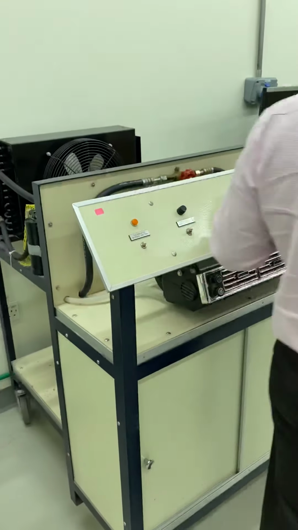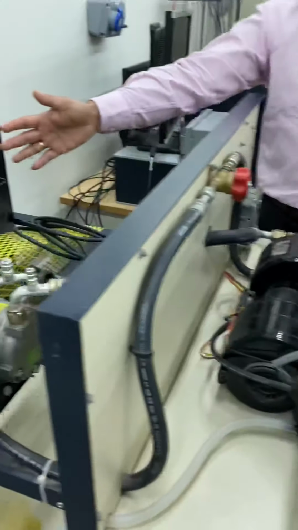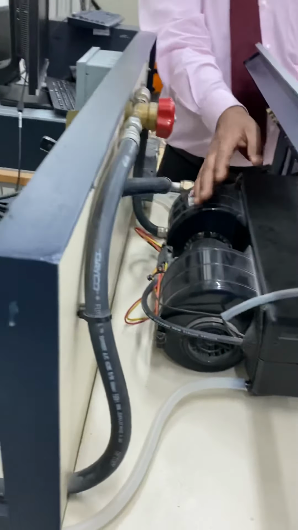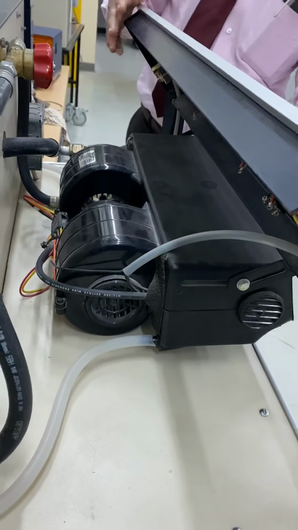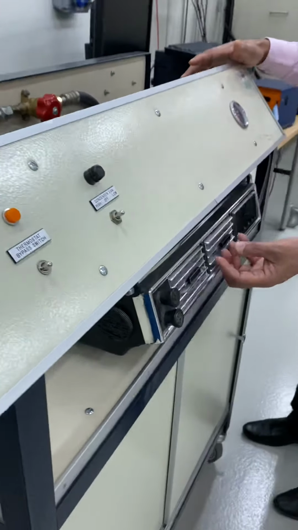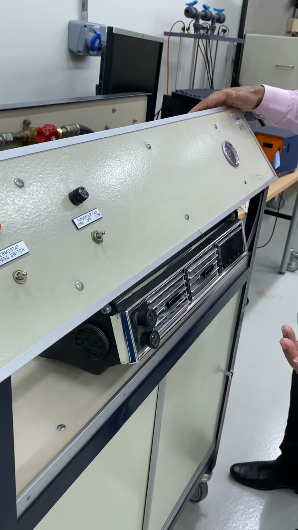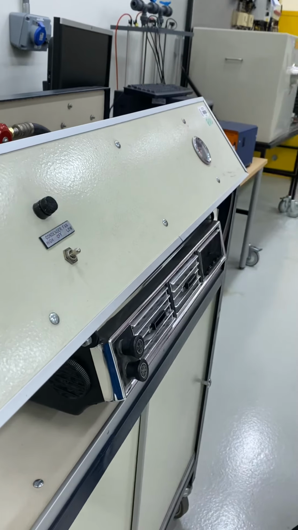Then for the car AC, this is the evaporator system here. Because of the condenser, and then this is the motor and the condenser, and from here it goes to the evaporator. This design is different. And then the evaporator here. This is the vent hole for getting the cold air to the person sitting inside the car. This is the vent. This is the car AC evaporator.